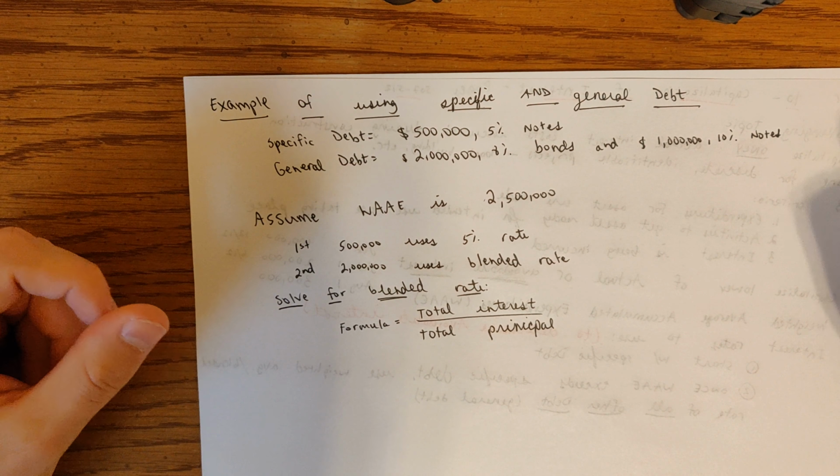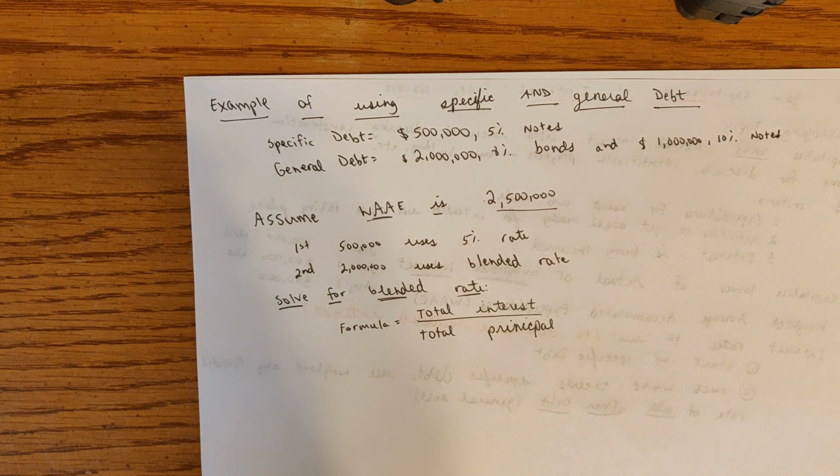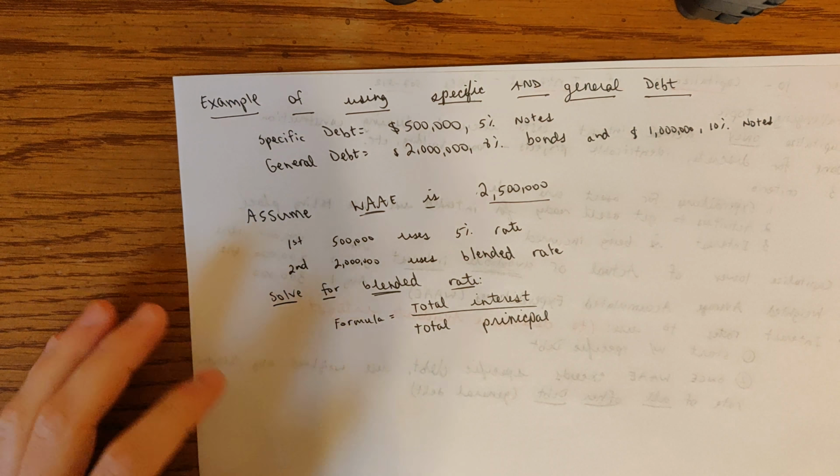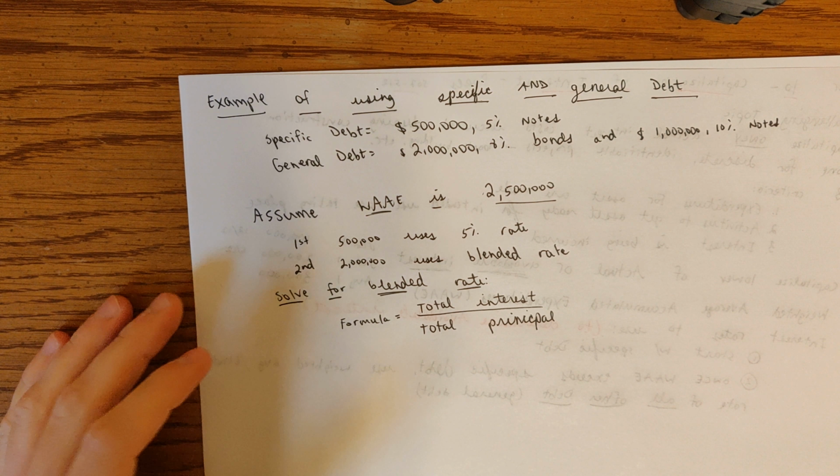Now we're going to assume that our weighted average cumulative expenditure is $2.5 million. Again, that's my abbreviation, WAAE. $2.5 million, that's just given to us to simplify this process. What we're after is mainly solving for the blended rate, which is the hardest part, because once you've done that, the other calculations are relatively easy.